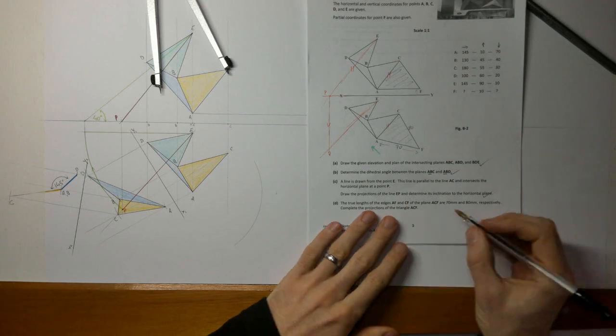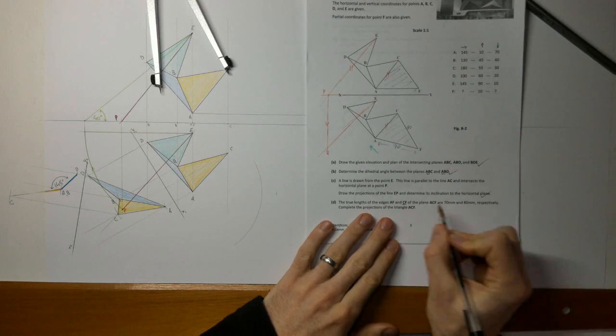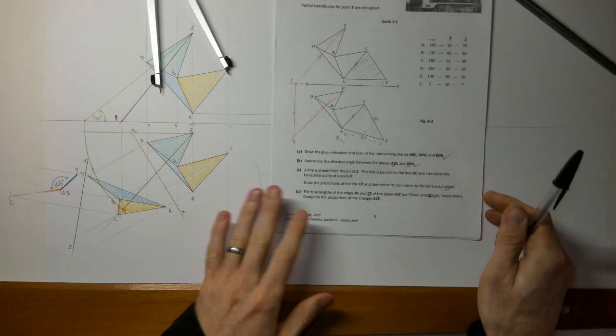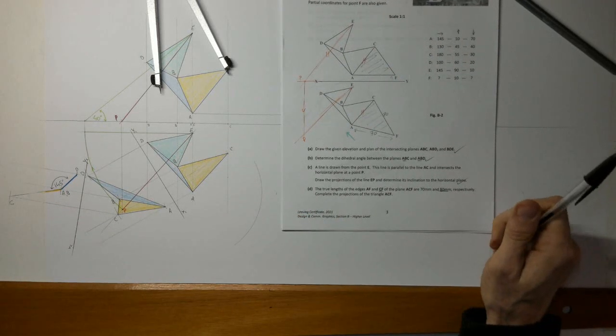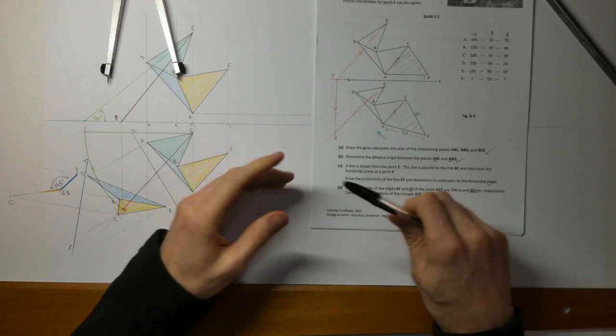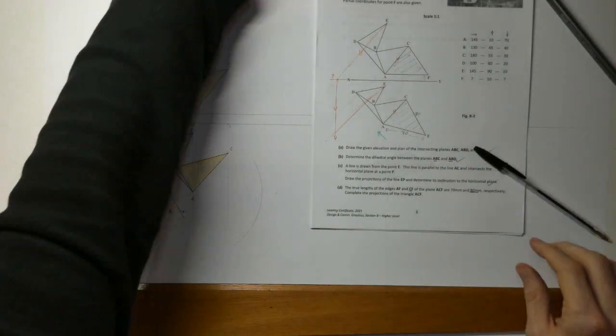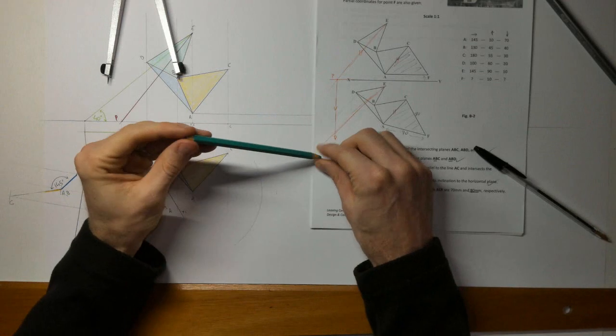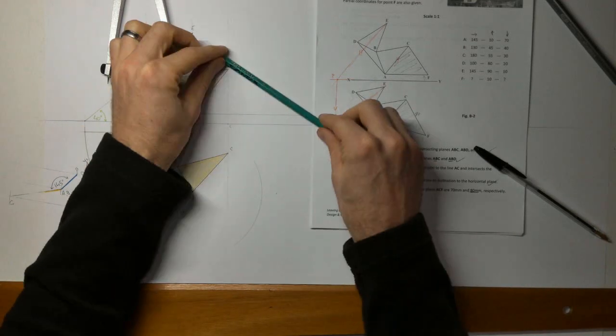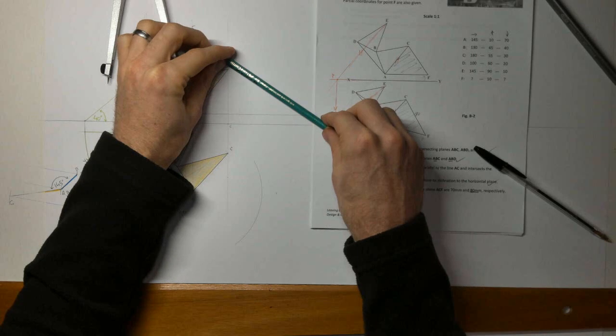Next, we need to look at CF, which is 80 millimeters in true length. If I was looking at it, straight on, sloping like that, I would see that as a true length of 80.